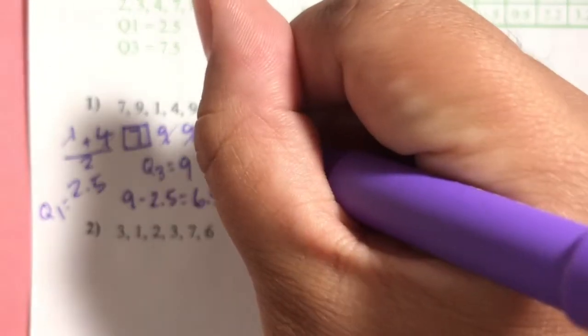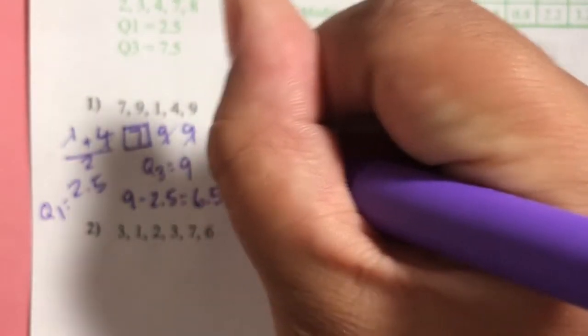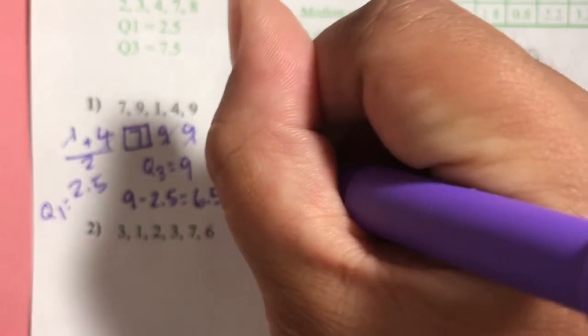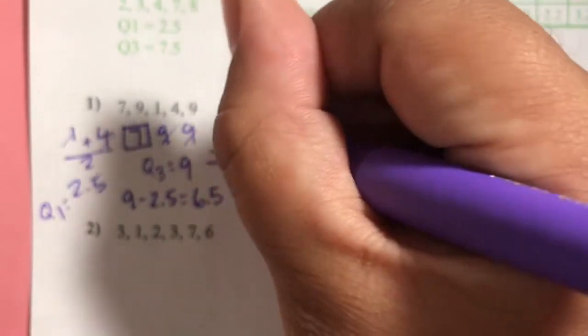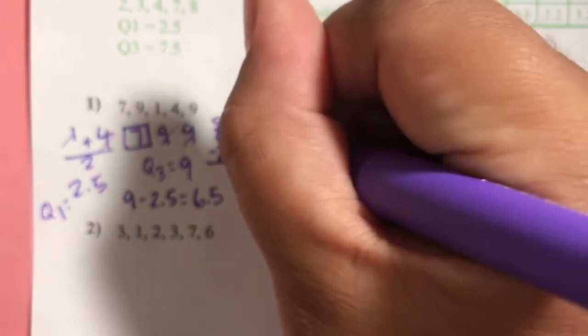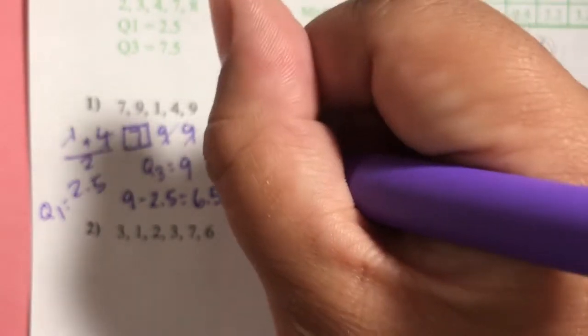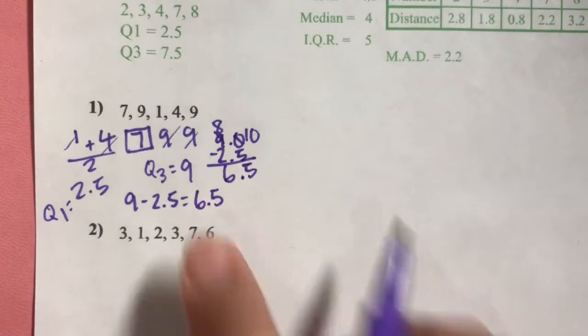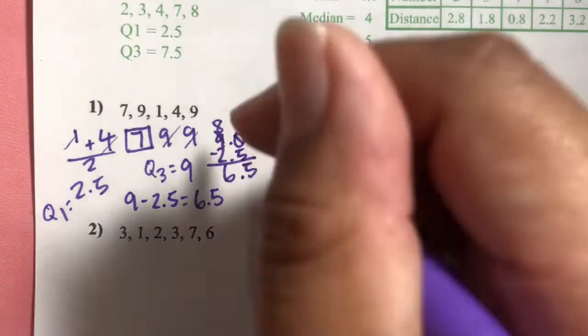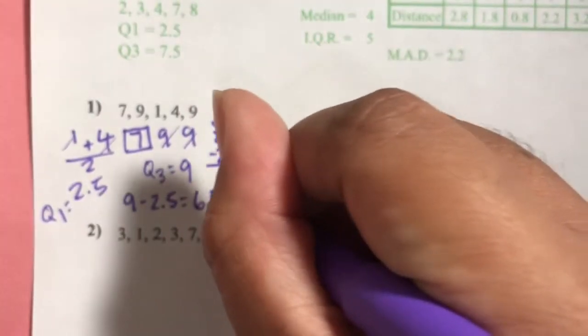If you're not sure why, let me do the math really quick. To align, we have to borrow. 10 minus 5 is 5. 8 minus 2 is 6. So that's our interquartile range. So we officially have our IQR.